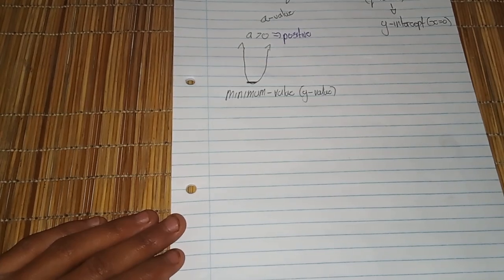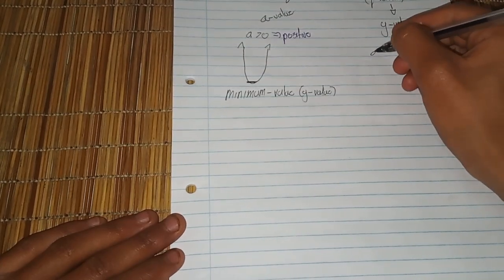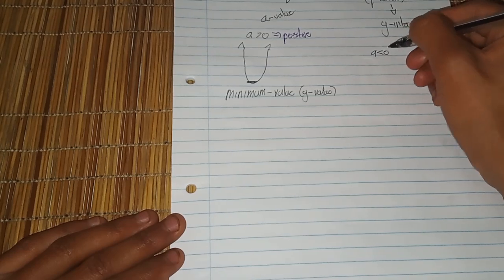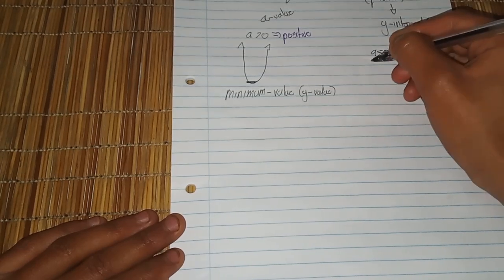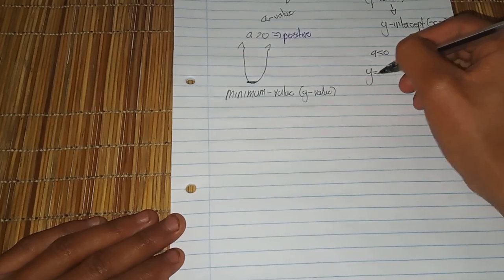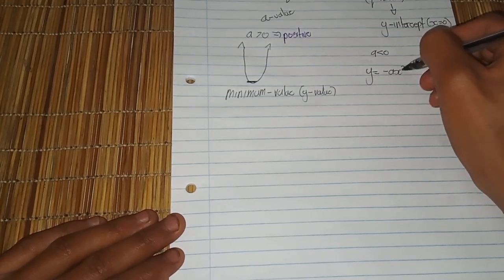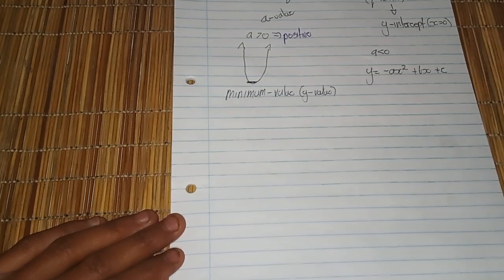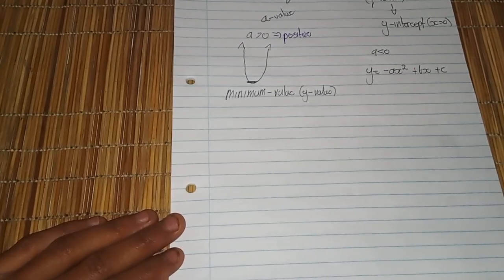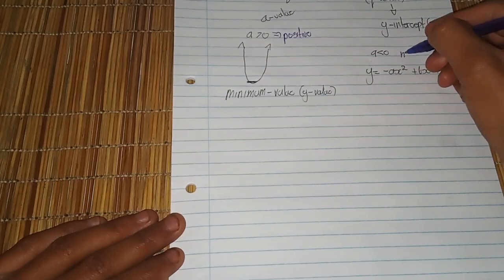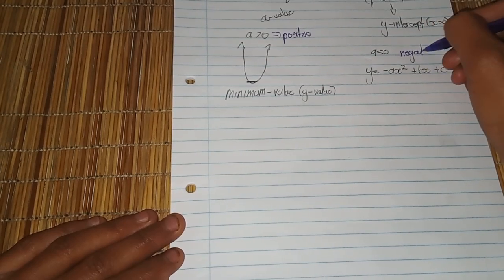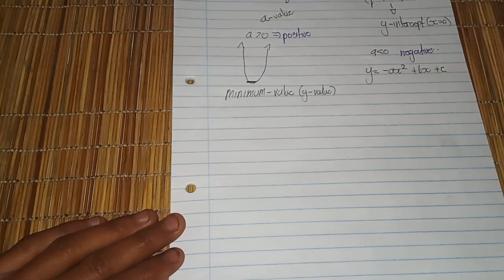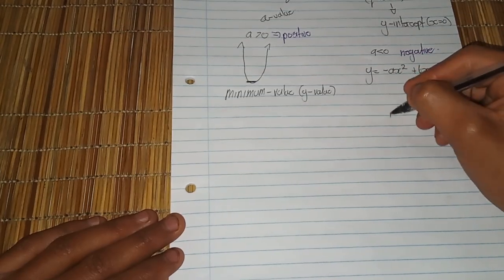When we say that a is less than 0, it will take on the equation y is equal to negative ax squared plus bx plus c, and then we say that the graph is negative. Now, if you're in a negative mood, you are sad.